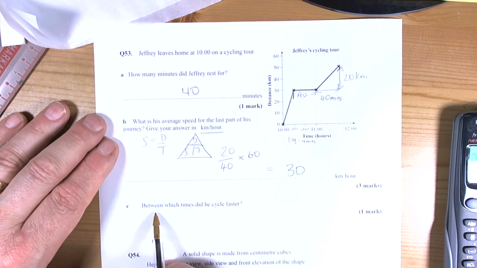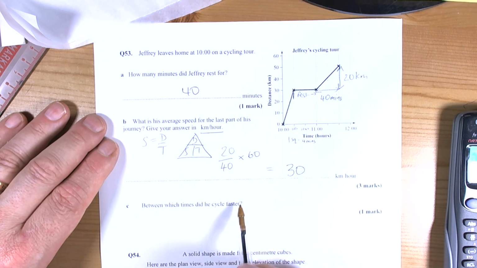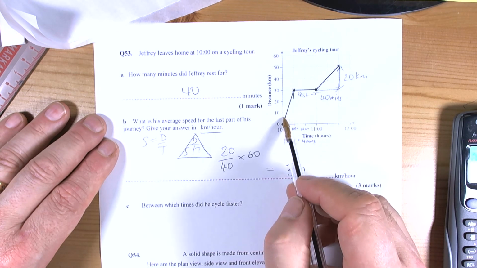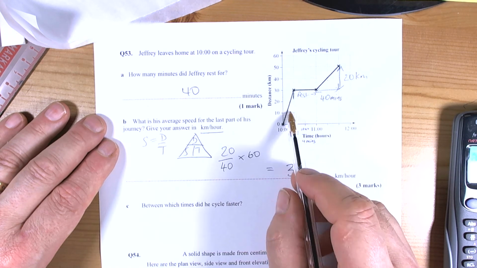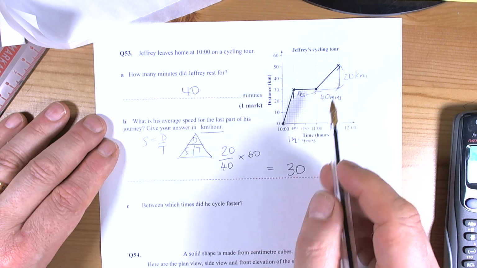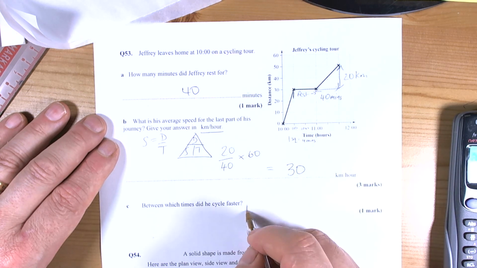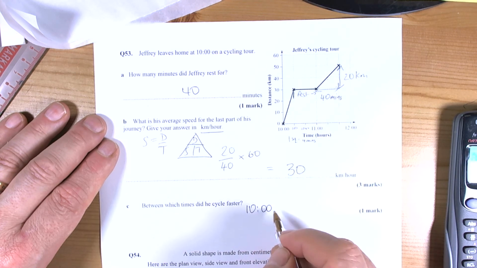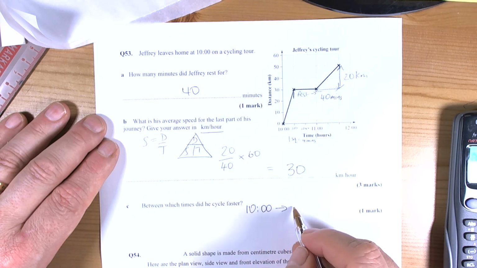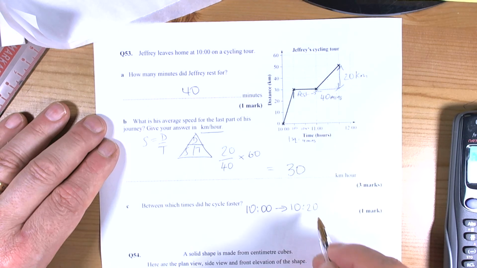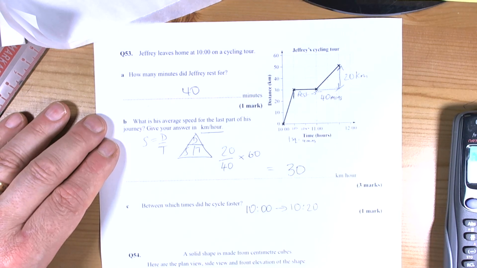Between which times did he cycle faster? Well, this one's got the steepest gradient, so he cycled faster at this part of the journey than there. So that was from 10 to 10:20. 24-hour clock time being used, so 10 to 10:20.